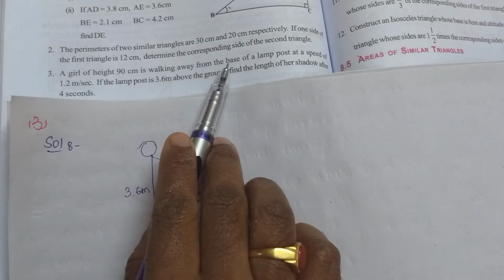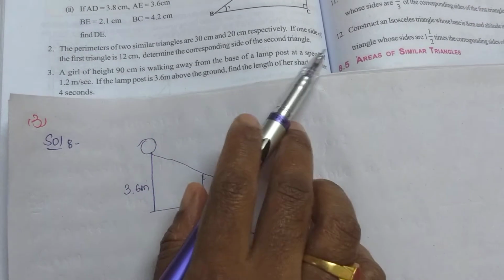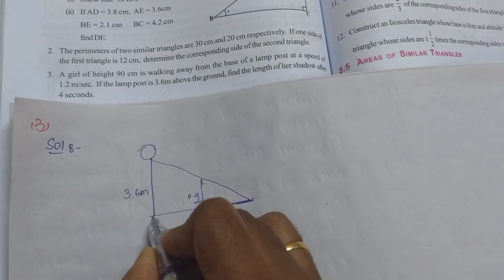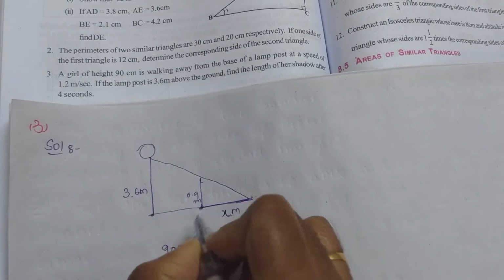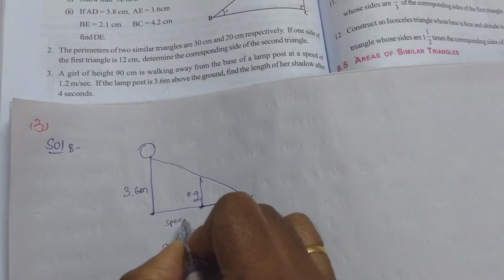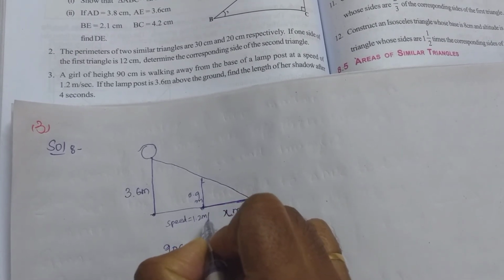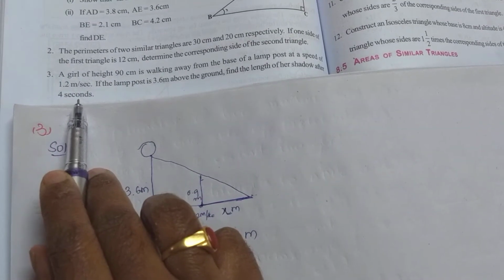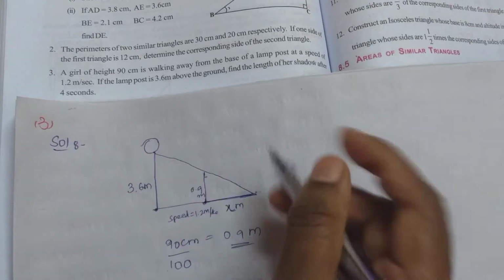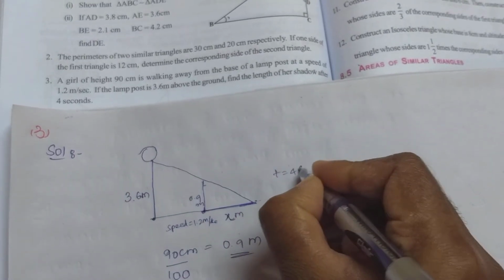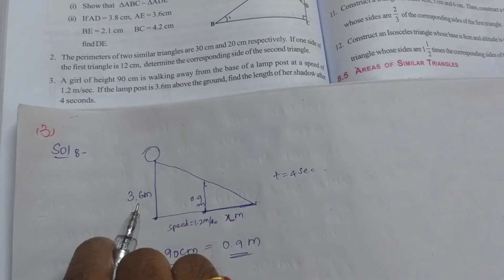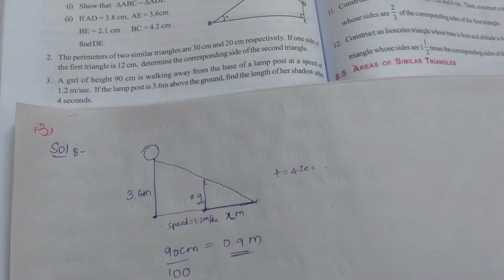She is walking away from the base of the lamp post at a speed of 1.2 meters per second. So from here to here she walked at a speed. How much speed? Speed is 1.2 meters per second. Correct? So find the length of her shadow after 4 seconds. They have given time also. Time is 4 seconds. So this is the information. Based on this information, let us find the length of her shadow, that is x. Clear?